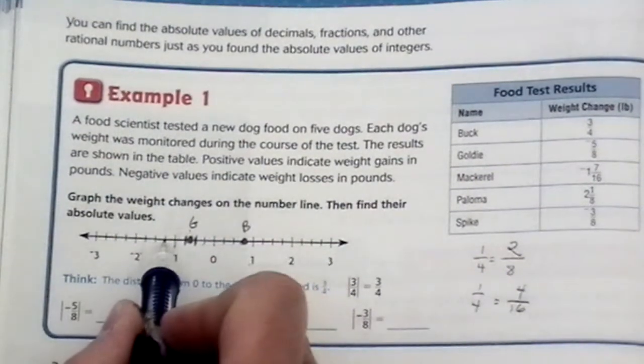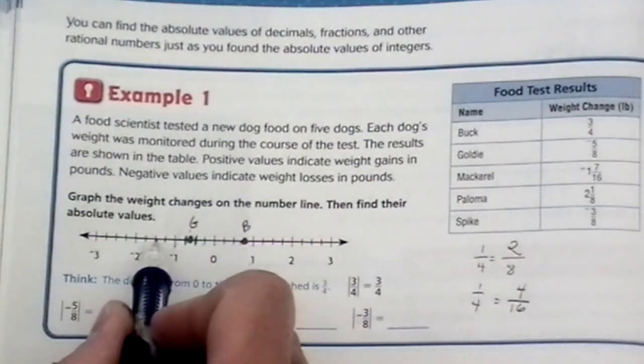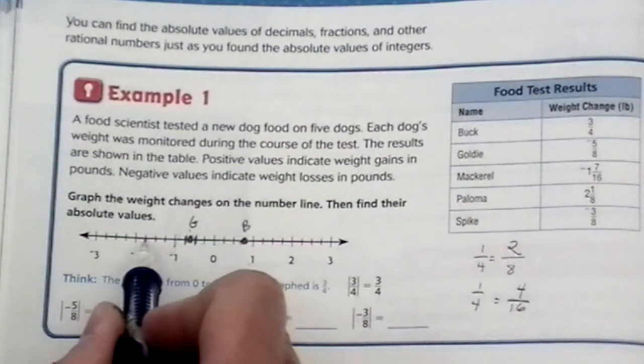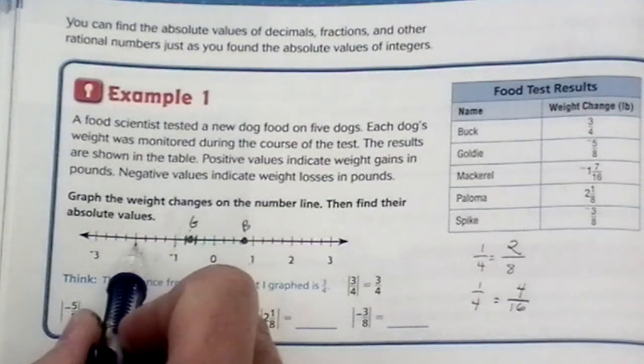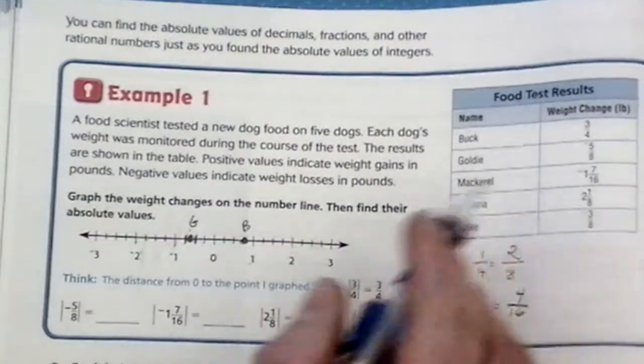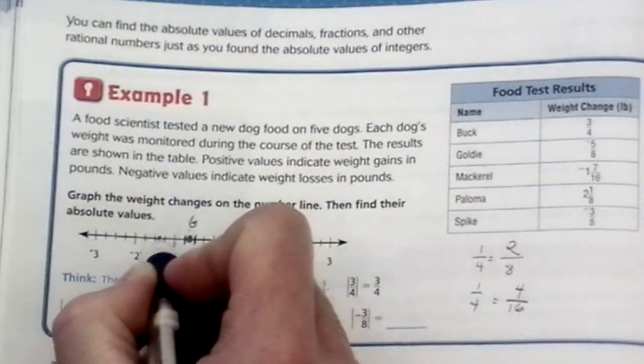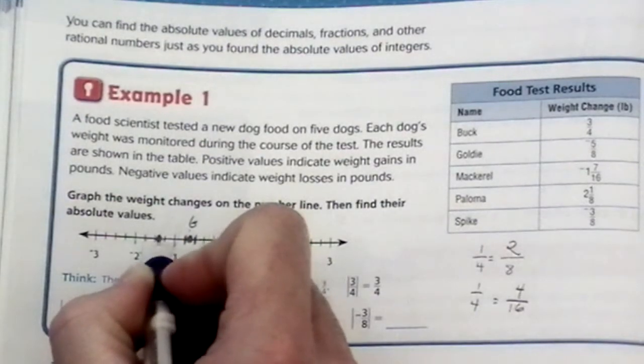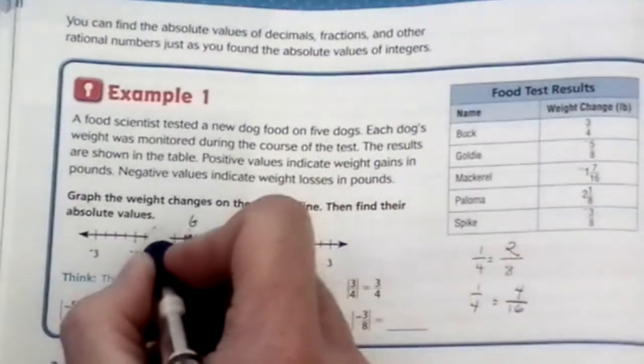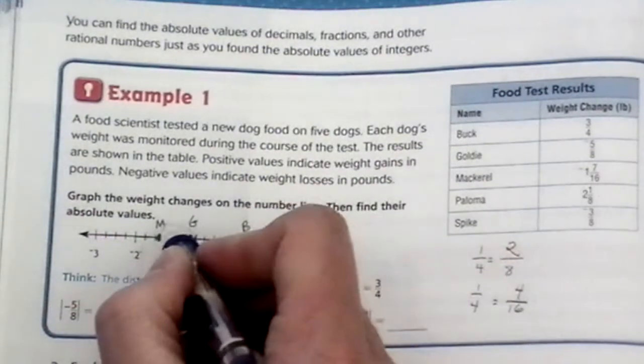So this first one is 4/16. My second one is 8/16. My third one is 12/16. And then -2 would be 16/16. Well, 7/16 is going to fall somewhere between 4/16 and 8/16. So that's where I'm going to make my mark. It doesn't have to be perfect. And I'm going to label it with an M for mackerel.